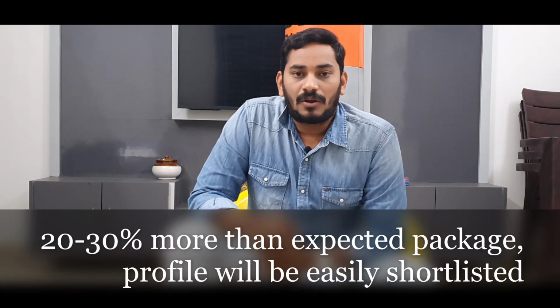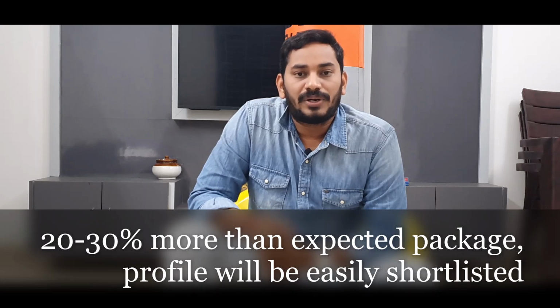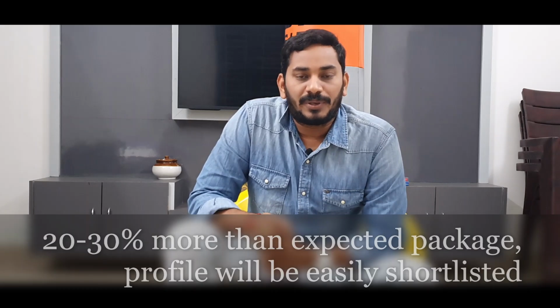with Unacademy. Now let us discuss the advantages you will get by learning Docker and Kubernetes. As I said, almost all applications in this world are becoming microservices. If you have Docker and Kubernetes in your profile, it will easily be shortlisted for interviews. For example, if your target is a 10 lakhs package, but you have Docker and Kubernetes in your profile and you answer well in the interviews, you will definitely get a 12 to 13 lakhs package. So there is always 20 to 30% more than your expected package with Docker and Kubernetes.